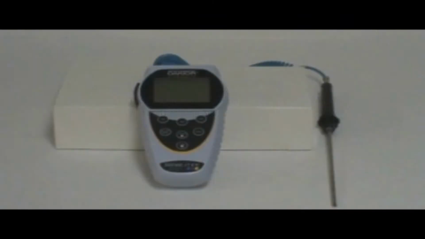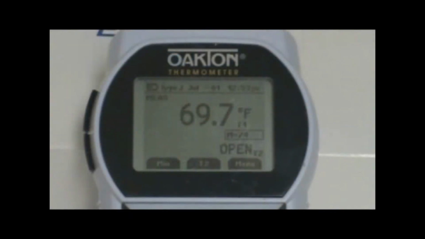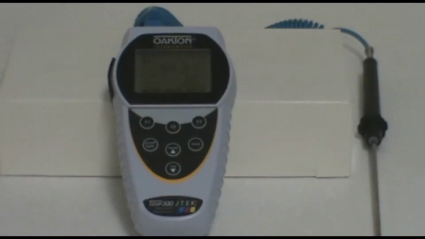Today we will be showing you how to set up your Oakton Temp 300 thermometer to data log readings and how to download that data to your computer. For this you will need your Temp 300 meter, a thermocouple probe, USB cable, USB driver, and a computer with the program HyperTerminal.